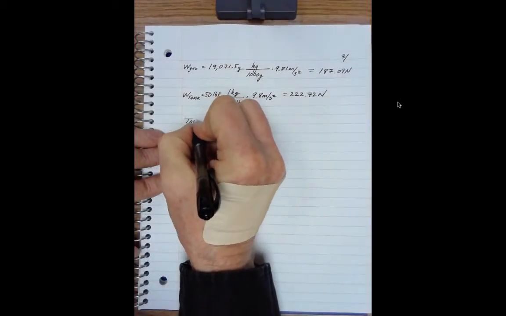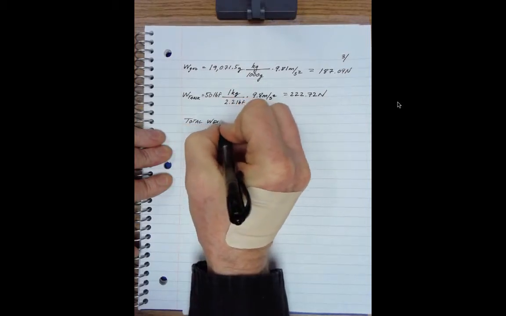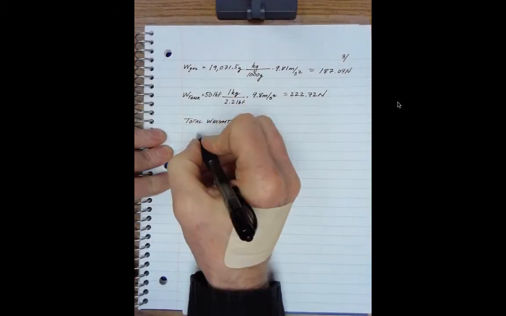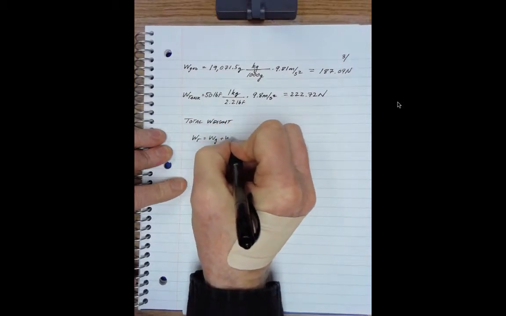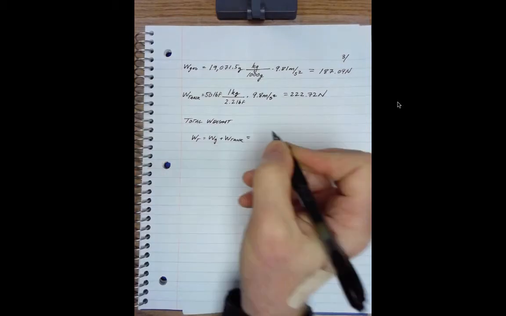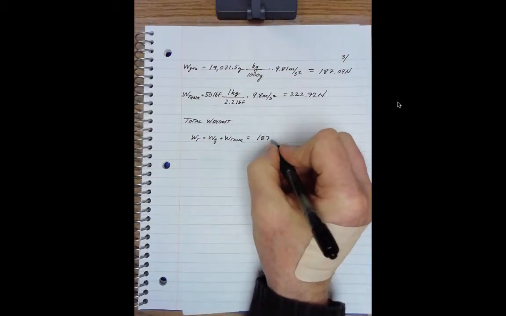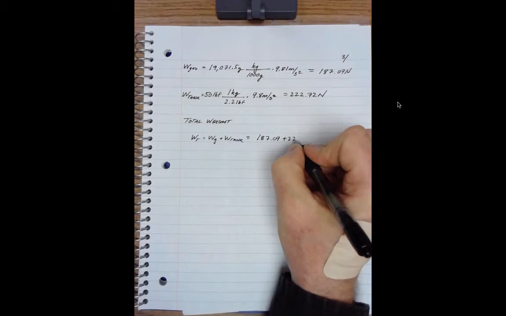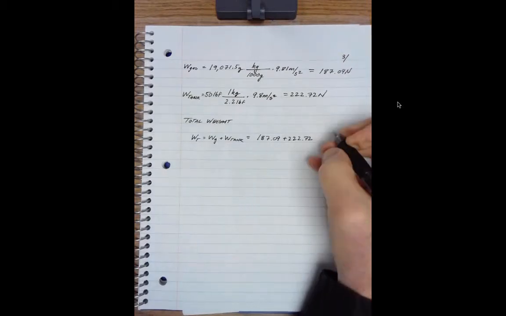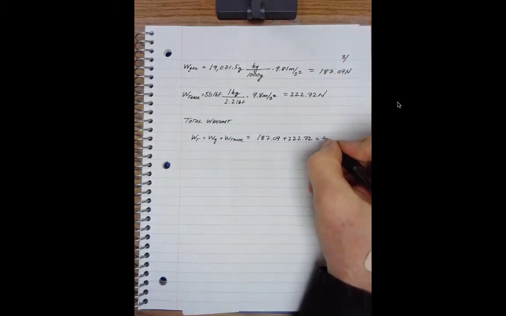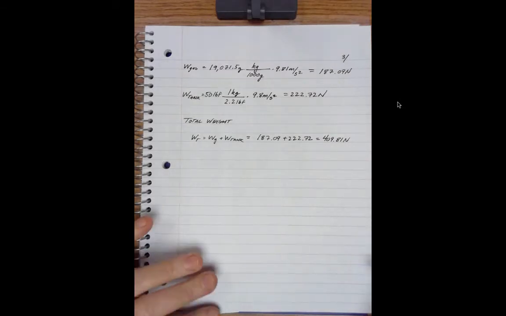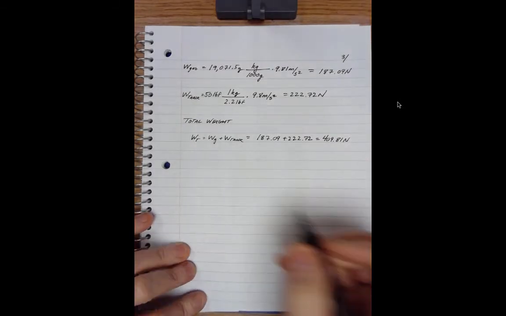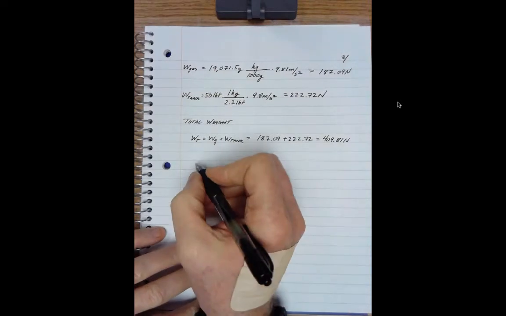Total weight: sum those two up. Weight total equals weight gas plus weight tank. 187.09 plus 222.72 equals 409.81 newtons. That's the total weight in newtons, and in theory we would be essentially done, but let's convert it back to pounds just for the heck of it.